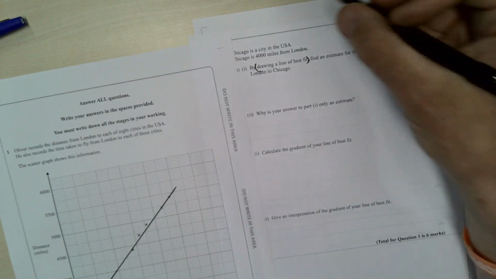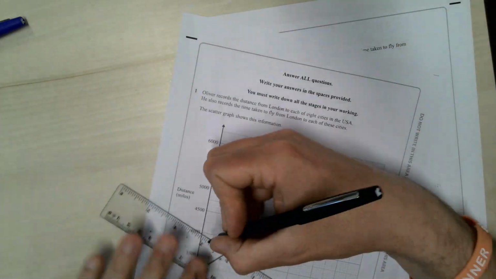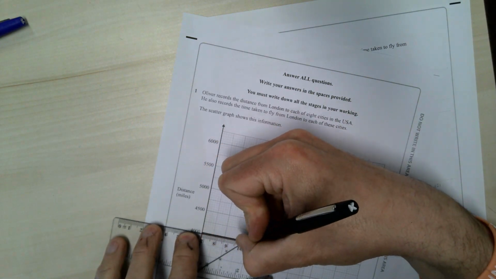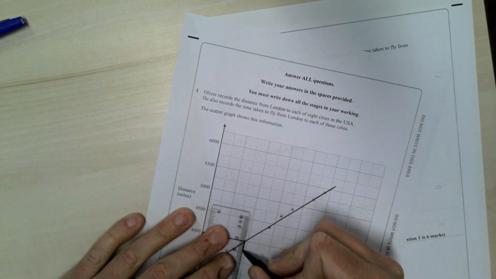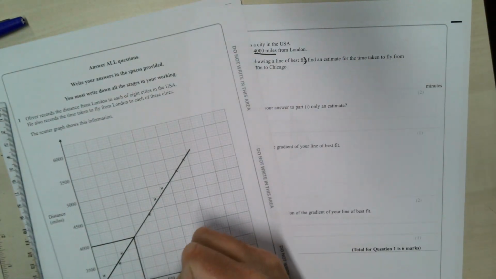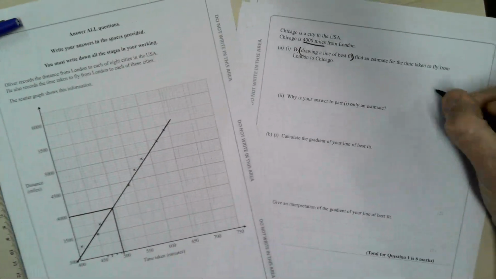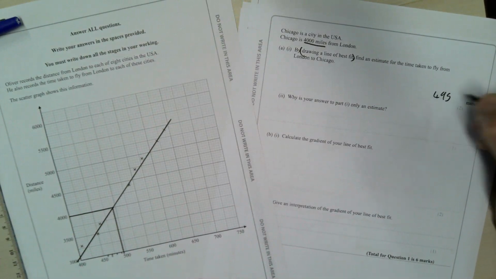I want the time taken to fly from London to Chicago, and I was told it's 4,000 miles. So I'm going to get to 4,000 on the distance scale. Go straight across, drop straight down. Do please draw this on there, it makes your marker's life so much easier. I'm going to read off the scale. So 460, 470, 480, 490, so I've got 495 minutes.